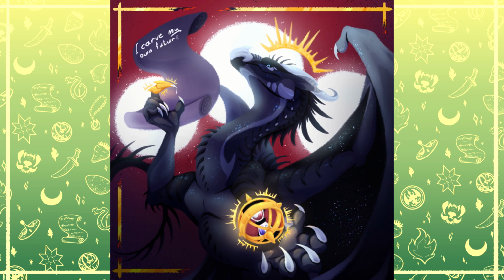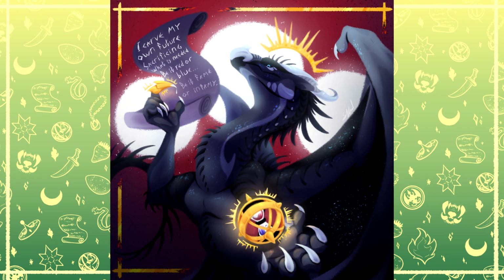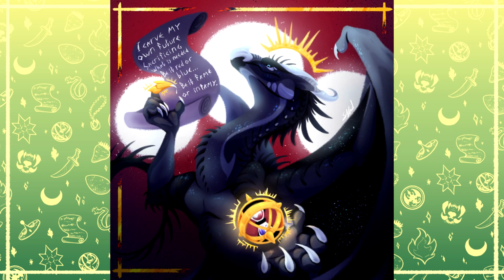I had known I wanted something written on the scroll next to him, but I really struggled with thinking of exactly what. After a while, I thought of this really short poem. "I carve my own future, sacrificing what is needed, be it red or blue, be it fame or infamy." I just really think it summarizes his goal of an independent future and his determination to get there no matter what.